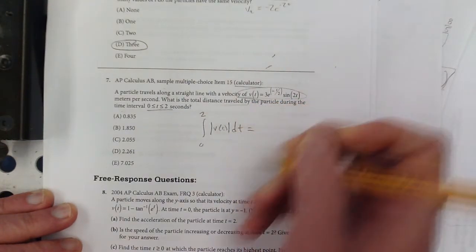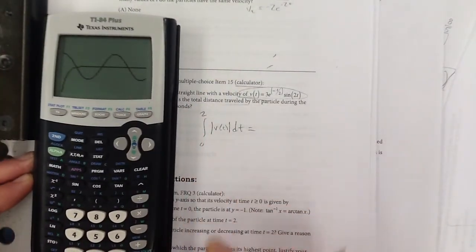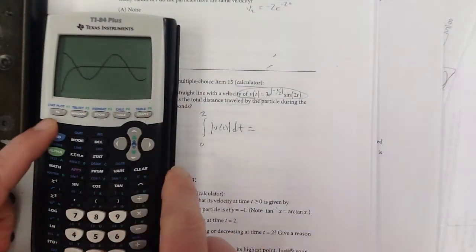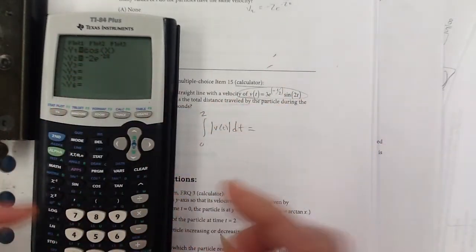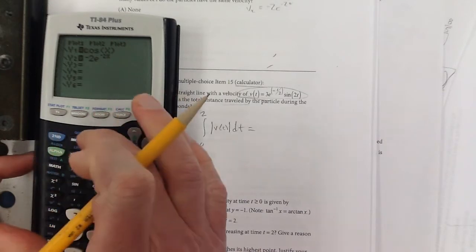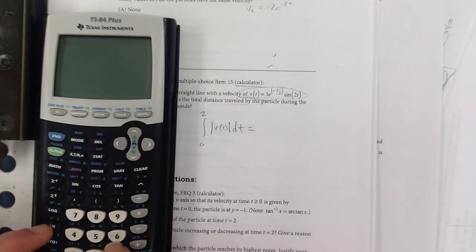And it's a calculator problem. So you can either put that into your y equals and then do it that way, or you can just do it all on the home screen like this.